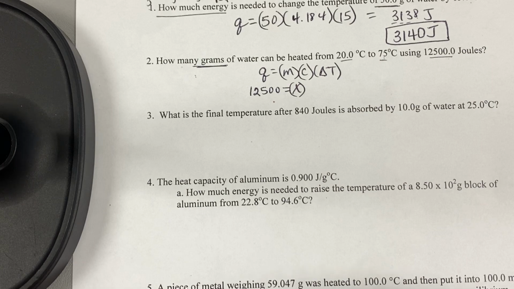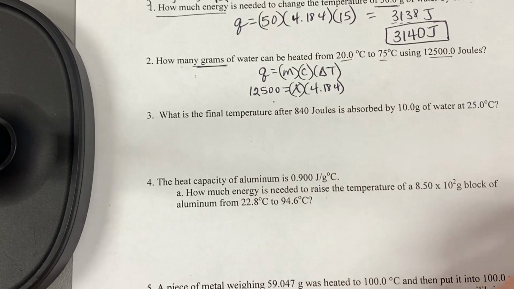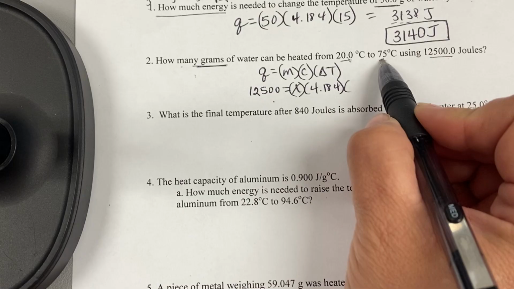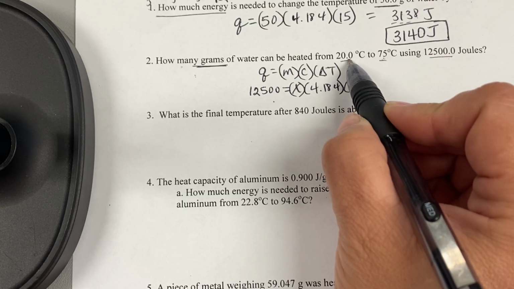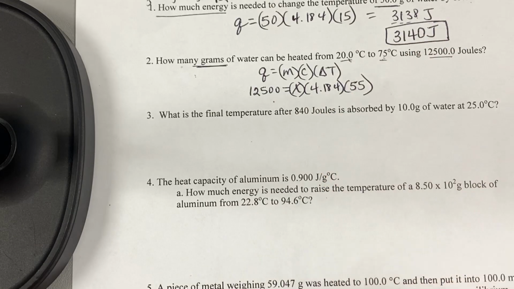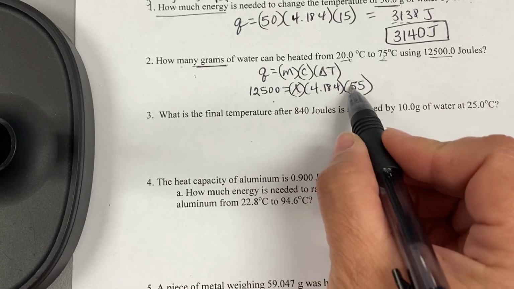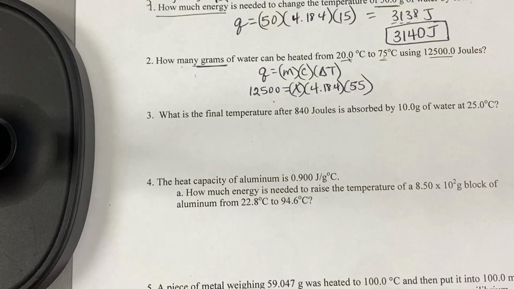I could have left that as an M. Sometimes I do. 4.184 is the specific heat of water. And then your temperature changed. It started off at 20 and it heated up to 75. So last minus first. 75 minus 20 would be 55. And now I want to plug this into my calculator. I'm solving for X. That means I need to multiply these two numbers together and then move them to this other side.